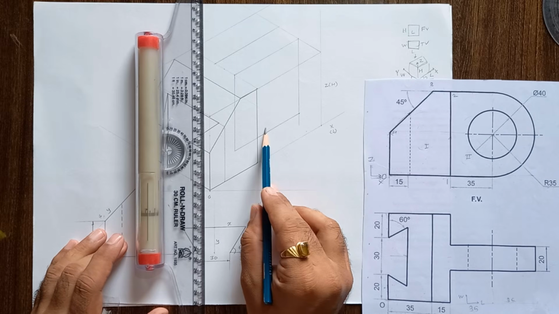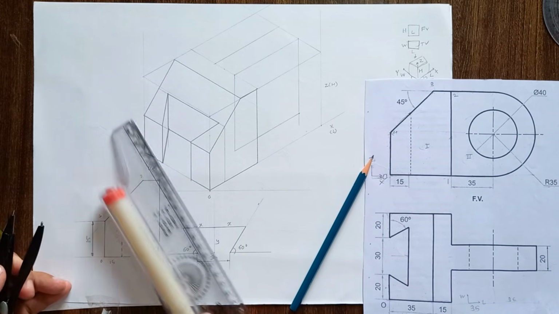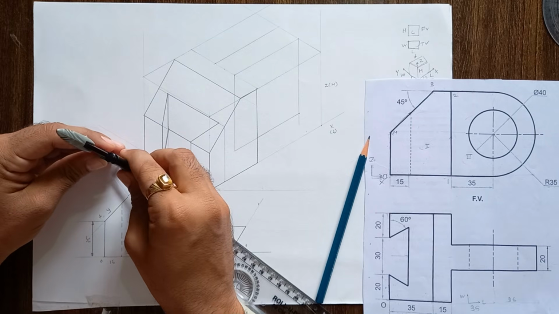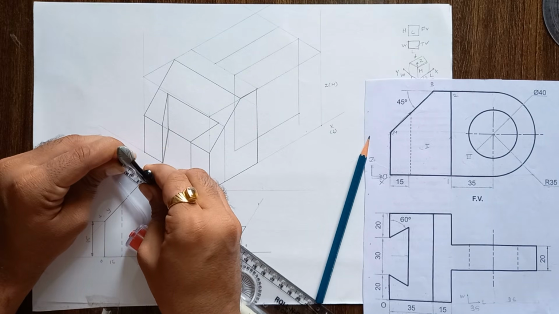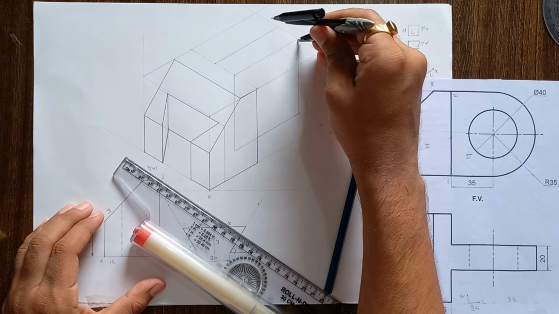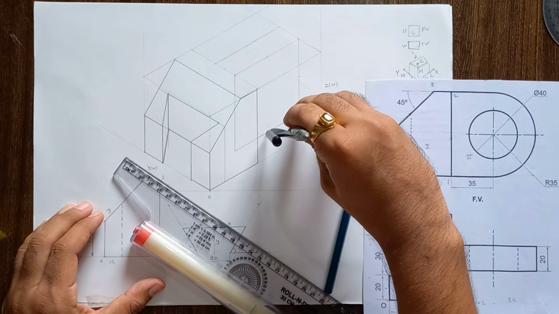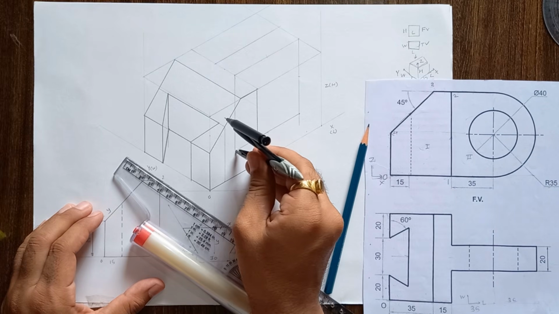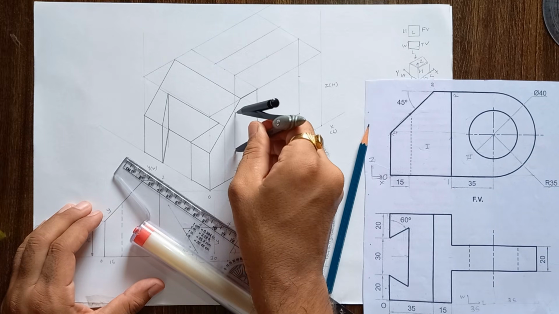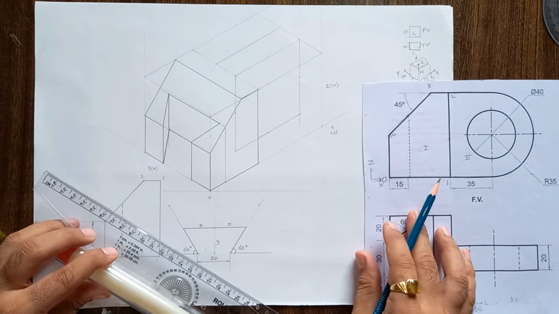Its dimension is 70 by 70. Now find the center point of all four sides of that rhombus. So the center point is at 35. By using a ruler or scale you can find the center, but if you measure 35 distance in the compass, we can easily mark a center.